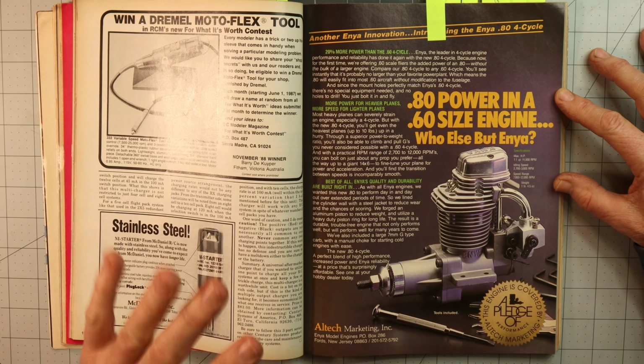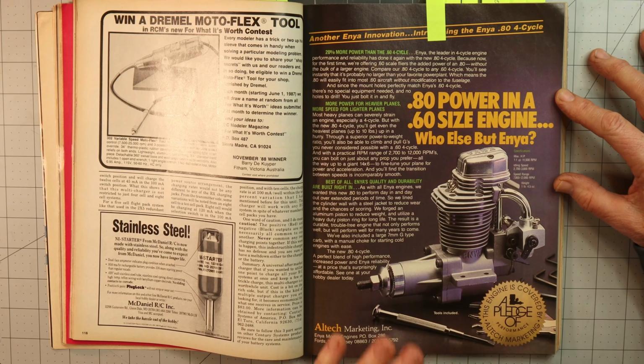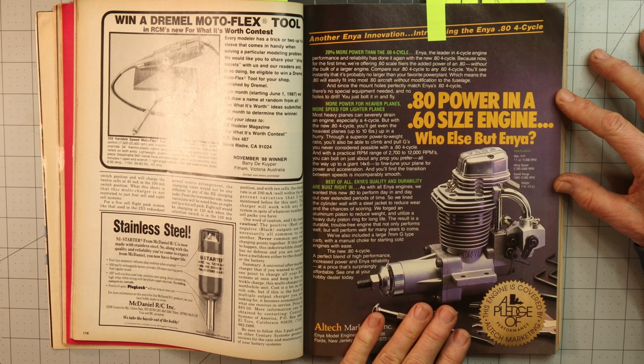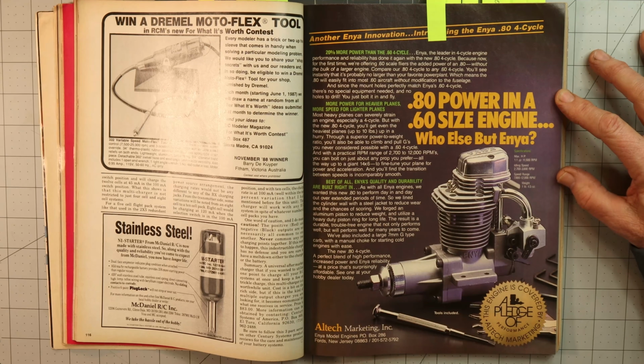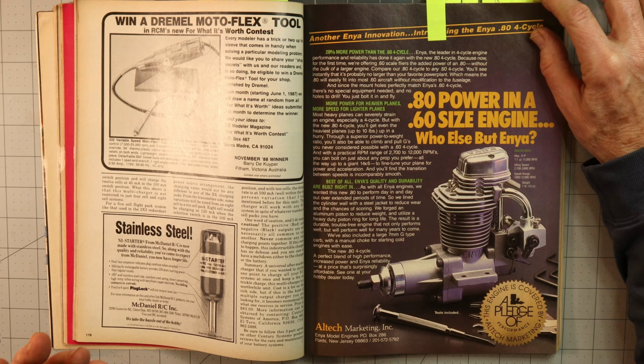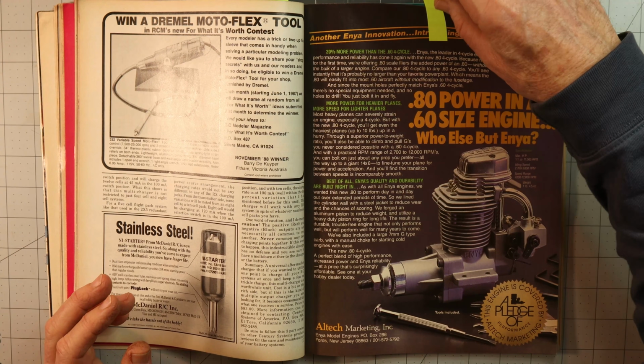So they always had really awesome ads, just full color, beautiful. And I've actually seen a lot of people on eBay that will have these cut out, and they'll try to sell just these one-page ads for like $8 to $10. And it's like, really? You're selling a single piece of paper? So it's like whatever people will do to make money, I guess.